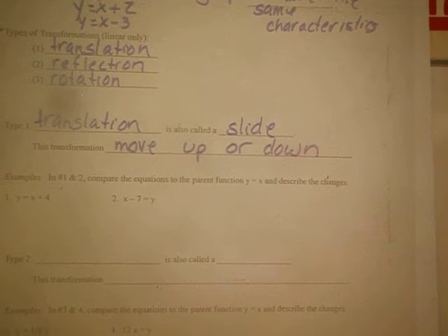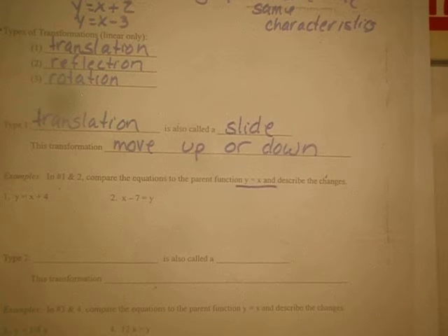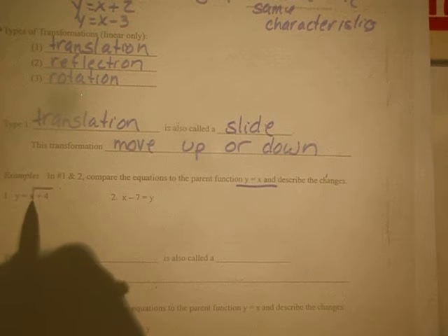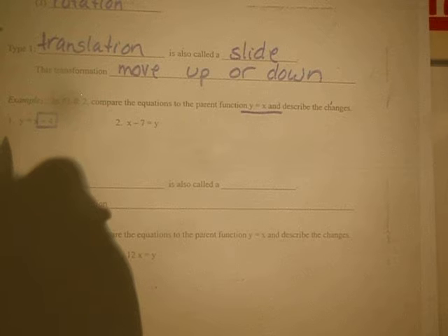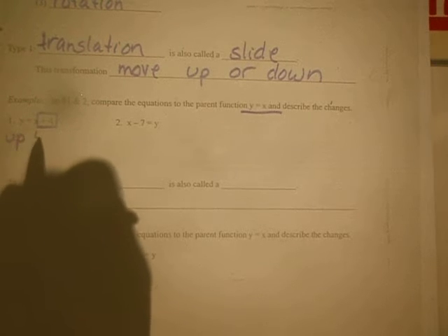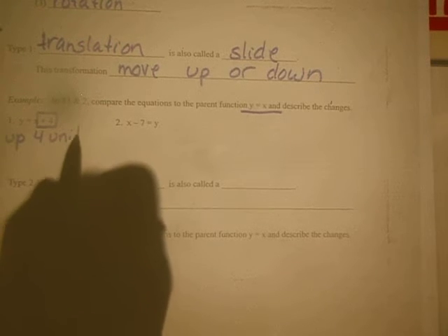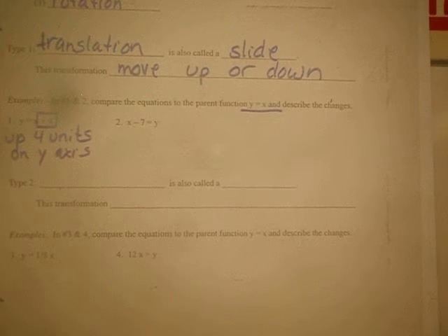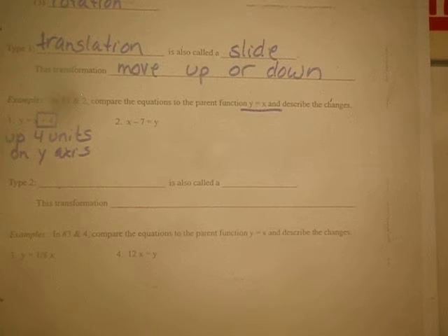If we started out with this equation, our parent function, y equals x, and we change that into x plus 4, obviously the plus 4 is what's changed, and that moves the graph up 4 units on the y-axis. You can just say it moves it up 4 units.